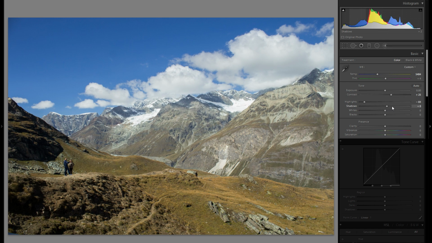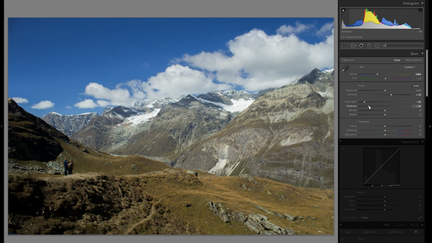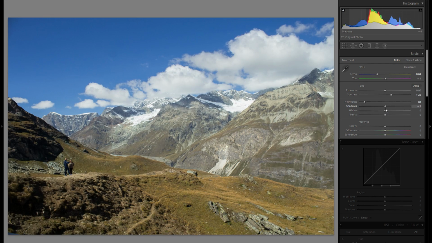Then shadows do the exact same thing, just with the shadows, they just affect the dark and shadow parts and not affect the bright ones. So here I'm just gonna go a little bit into the plus.